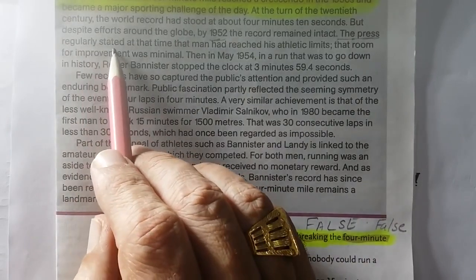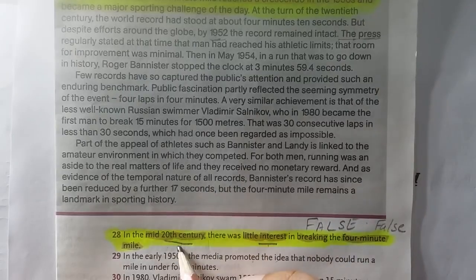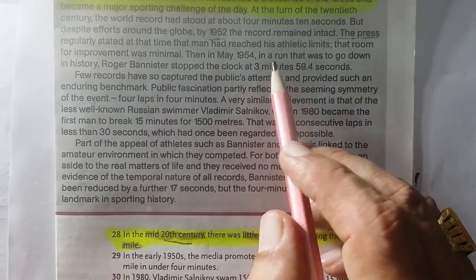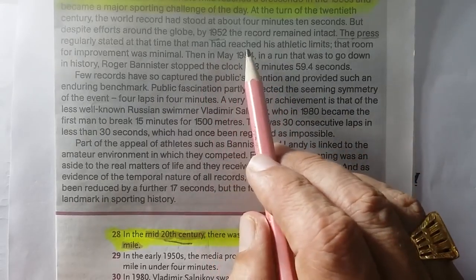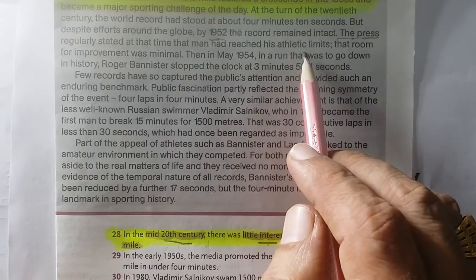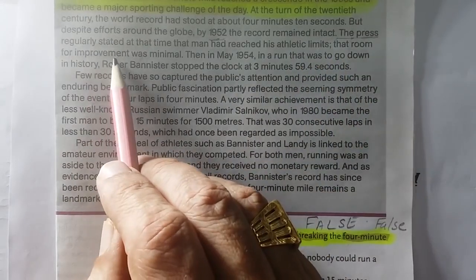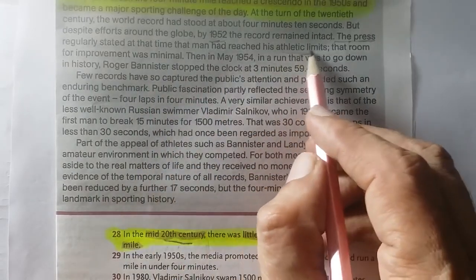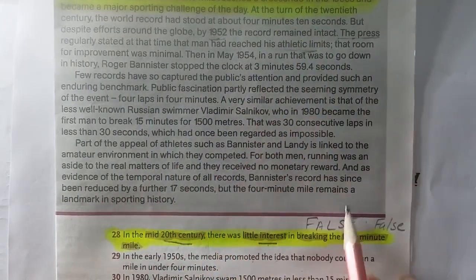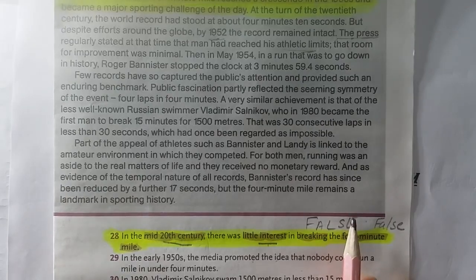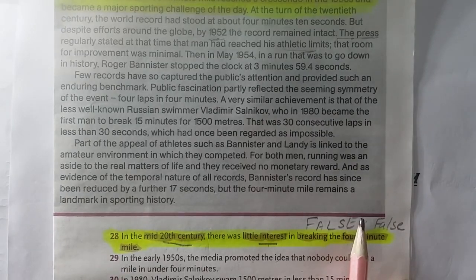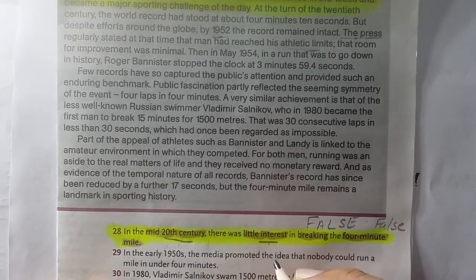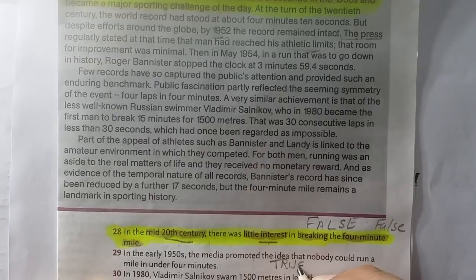Promoted, regularly stated at that time is the same here: nobody could run a mile under 4 minutes, that man had reached his athletic limits, the room for improvement was minimal. What is the athletic limit here? He's talking about the 4 minutes 10 seconds world record, and they say under 4 minutes. So I think the answer is true.